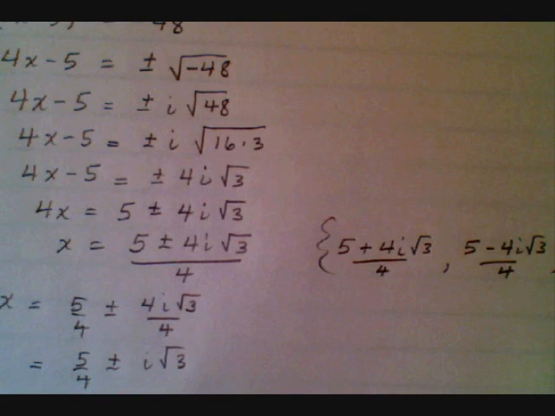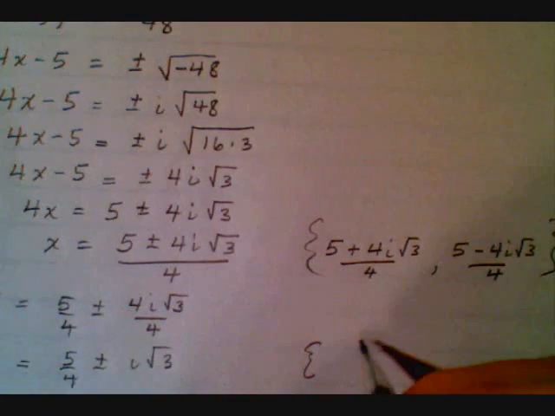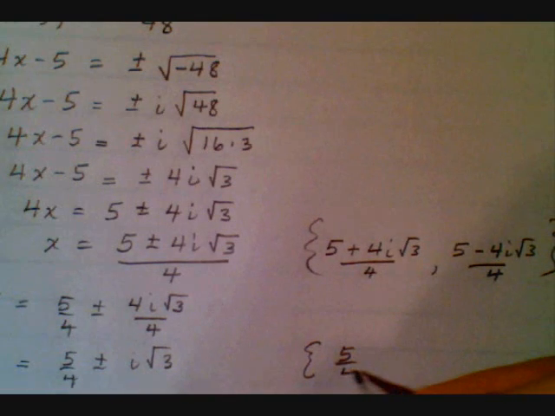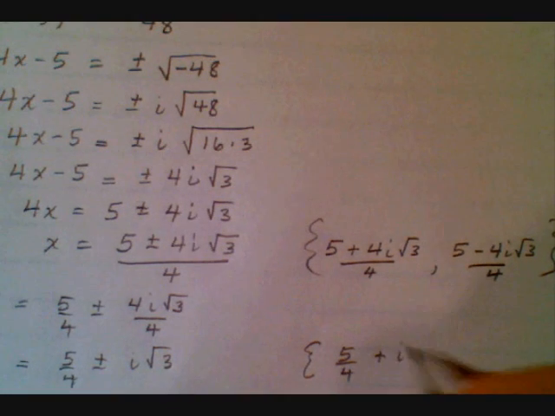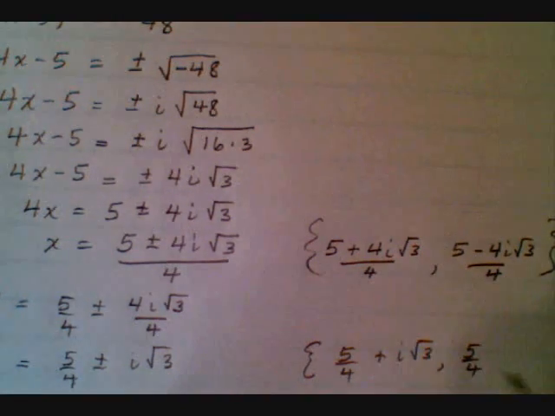Or, if I'm using the second version, 5 fourths plus i times the square root of 3, and 5 fourths minus i times the square root of 3.